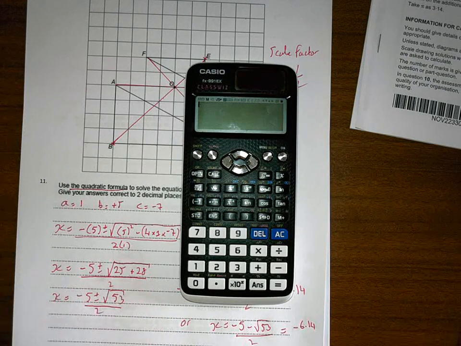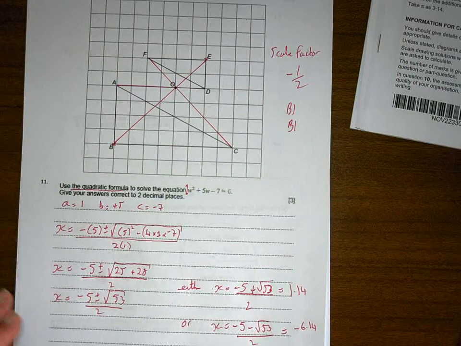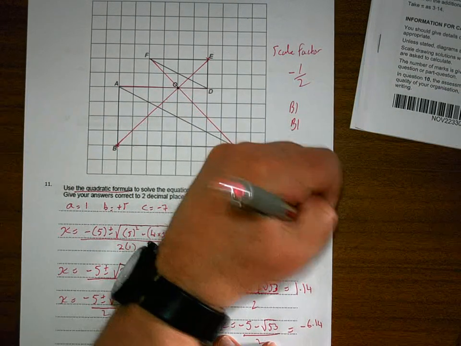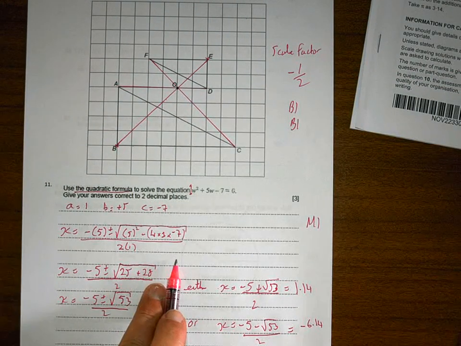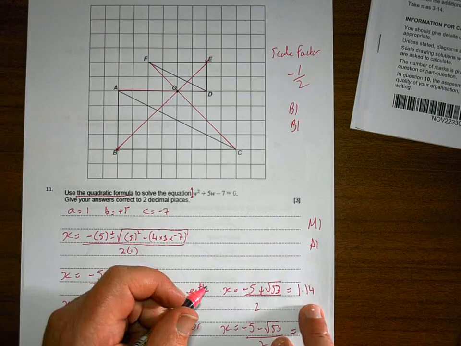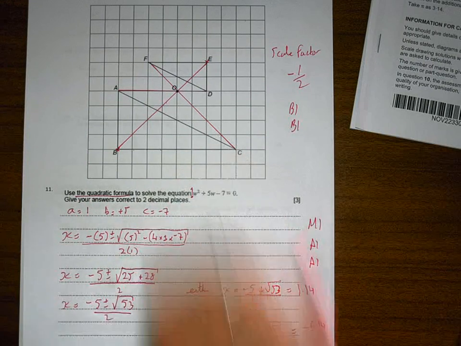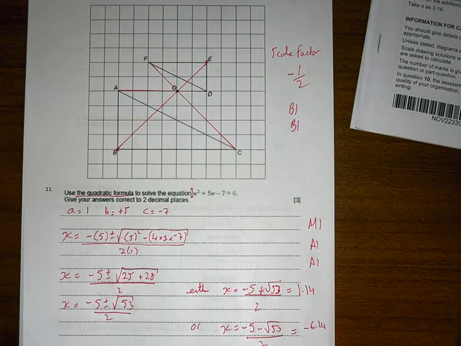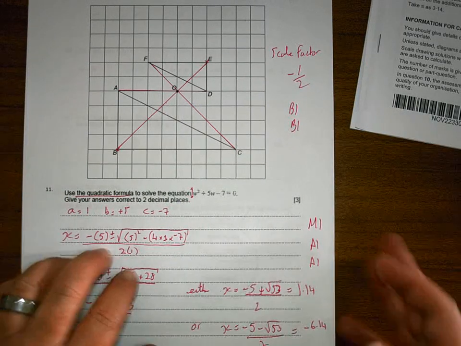So, marks. M1 for correctly substituting everything into the formula. A1 for the 1.14. A1 for the minus 6.14. So because you're given that formula at the start of the exam, that's pretty straightforward, 3 marks to get. You're going to get that on a paper 2. It won't come up on a paper 1, and it's easy marks. Okay, so that's all the solutions for the paper 2 that you sat.